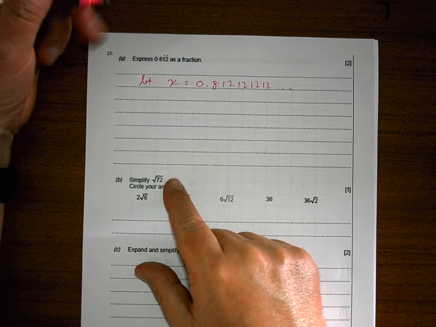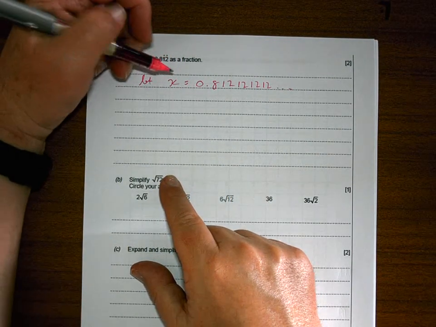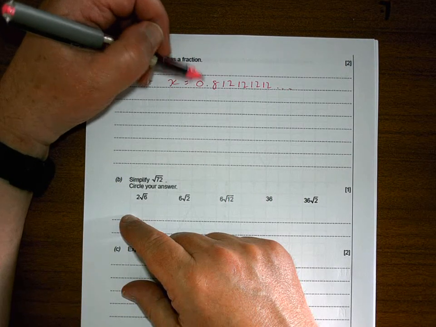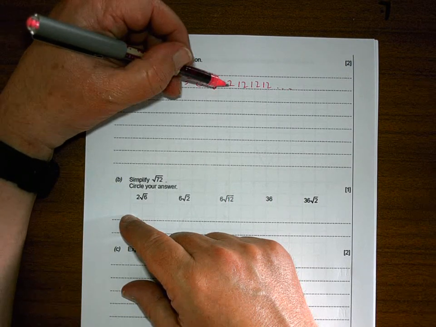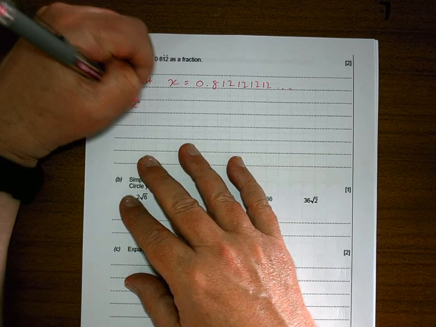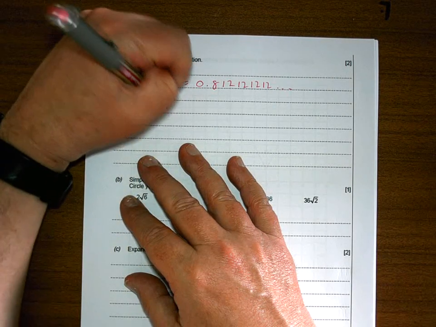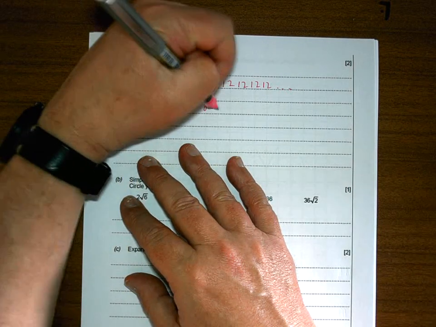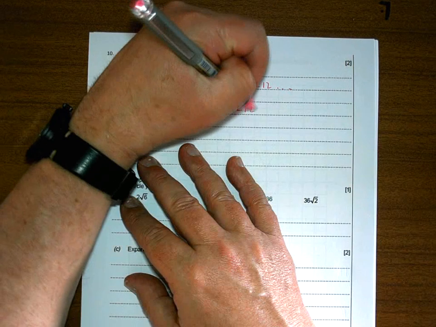And we do that by multiplying by 10, 100, 1,000, which has the impact, if we multiply by 10, of moving that along one place, so it would be 8.121212. So I get 10x, because I multiplied by 10, equals 8.121212, and so on.